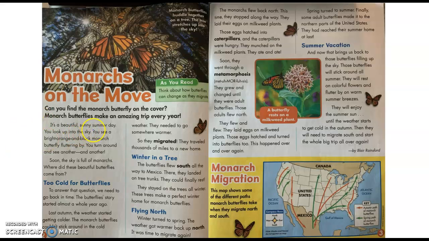It's a beautiful sunny summer day. You look up into the sky. You see a bright orange and black monarch butterfly fluttering by. You turn around and see another and another. Soon the sky is full of monarchs. Where did these beautiful butterflies come from? So I'm already seeing some sequence words here. I see that soon the sky is full of monarchs.